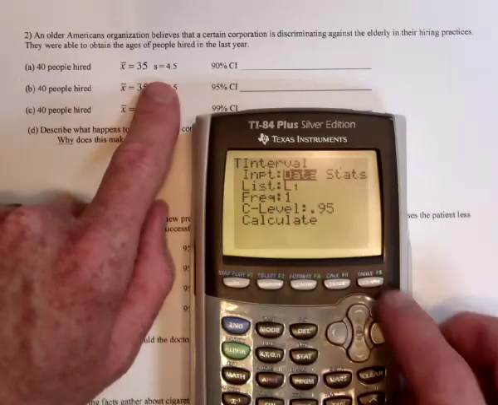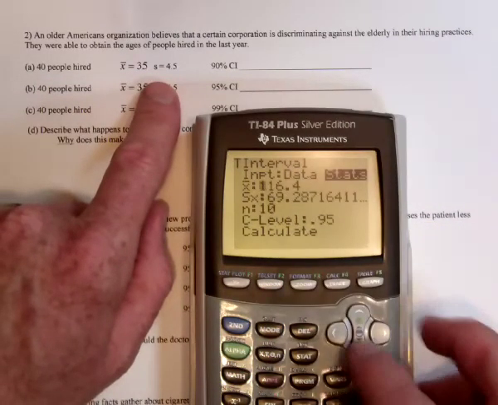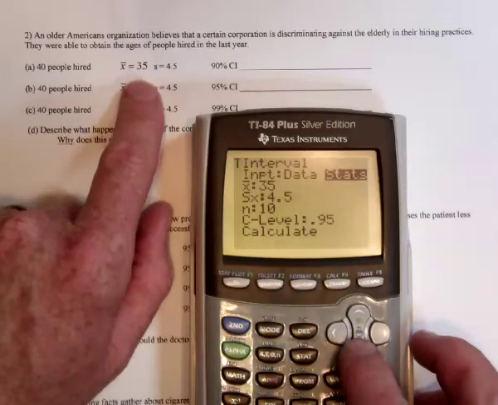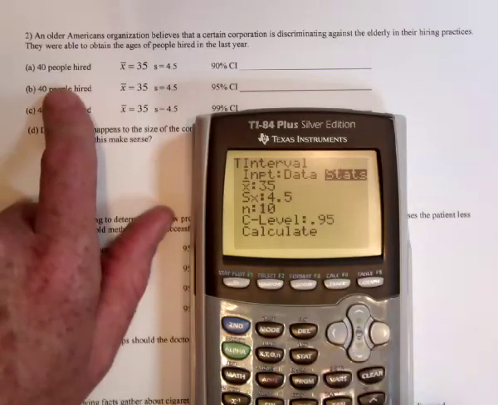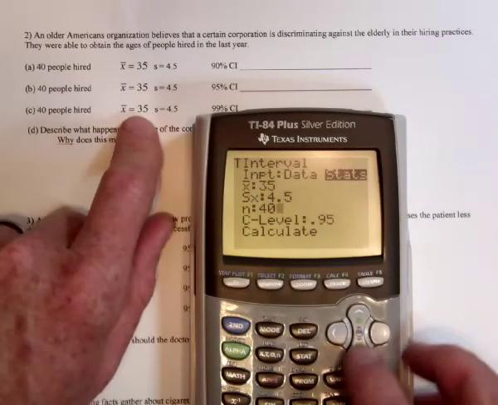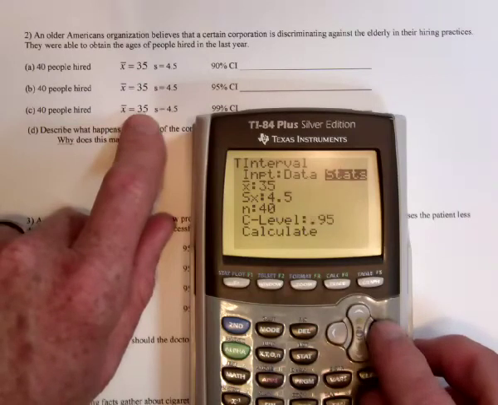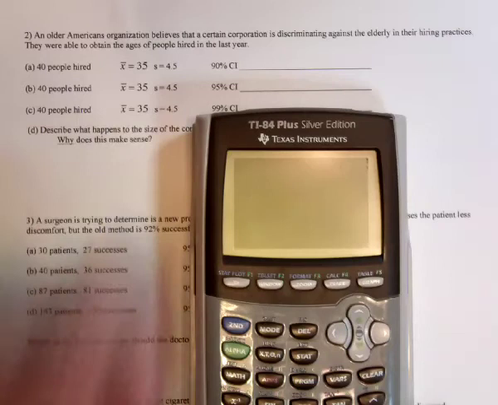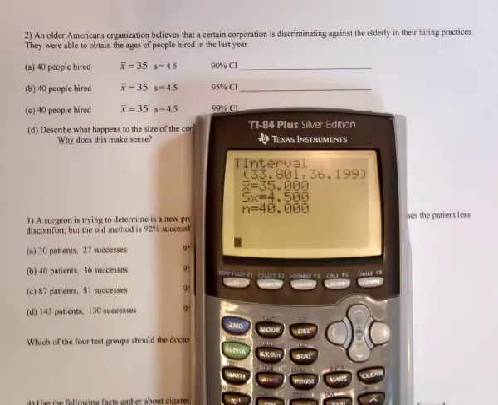Here we don't, we have statistics. So we need to tell it that the mean is 35 years old, the standard deviation is 4.5, the sample size for all of these is 40, and then the confidence level for the first one is 0.90, and then create the interval.